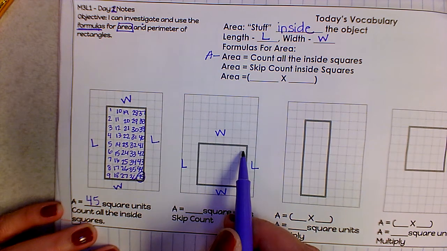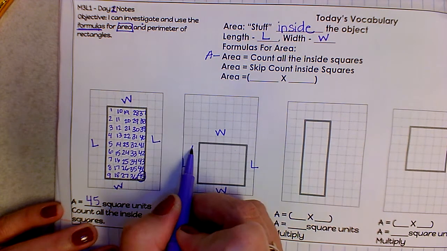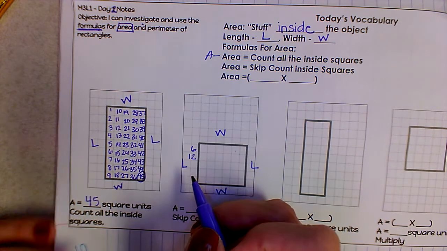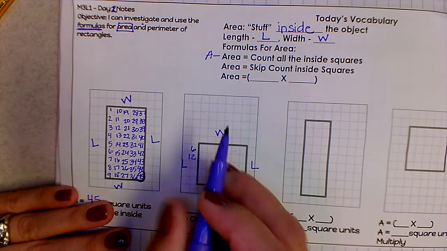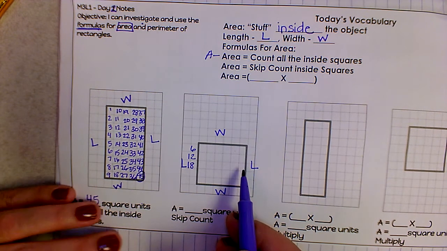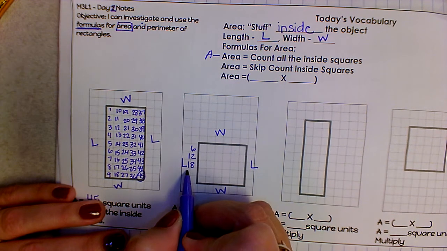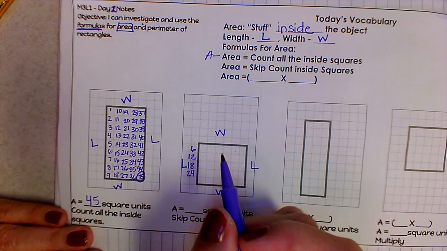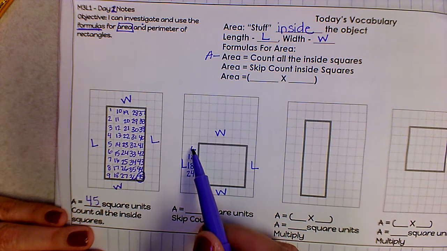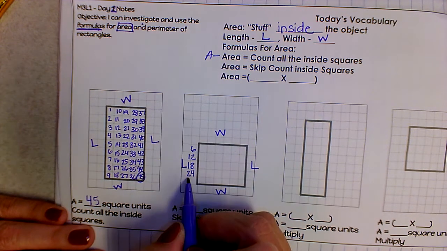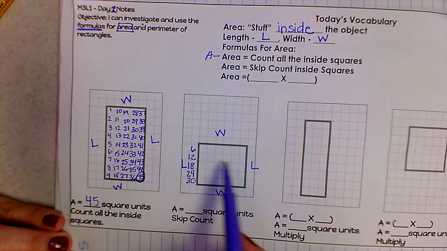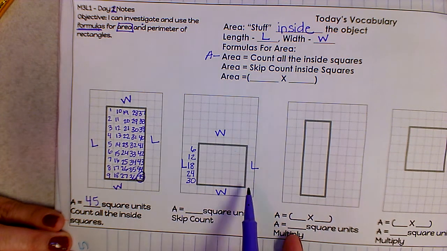1, 2, 3, 4, 5, 6. Oh, 6. So there's 6 across here. So there's 6 plus another 6 makes 12 if I'm skip counting. And 12 and another 6 makes 18. Okay, 18 and another 6 makes 24. Okay, and another 6, 1, 2, 3, 4, 5, is 30. Right? So I've got 6, 12, 18, 24, 30.